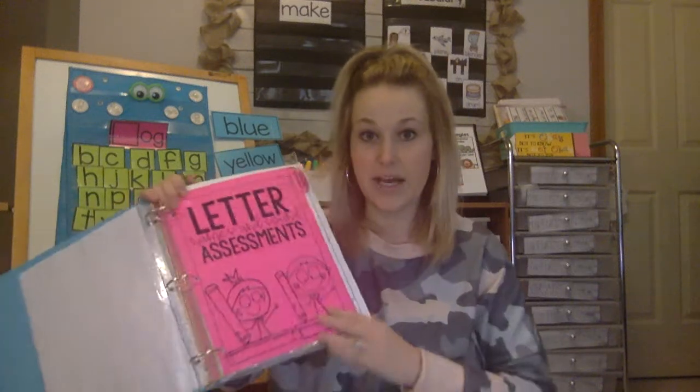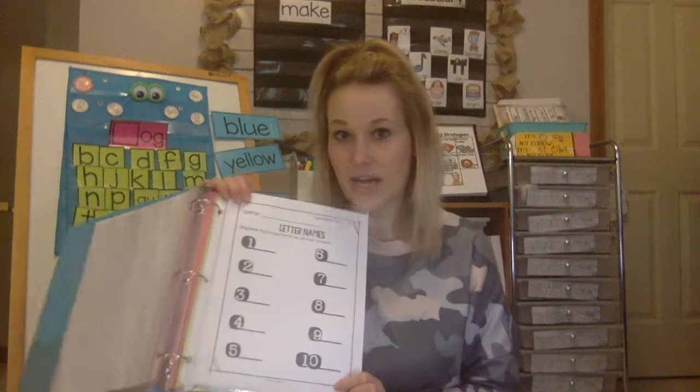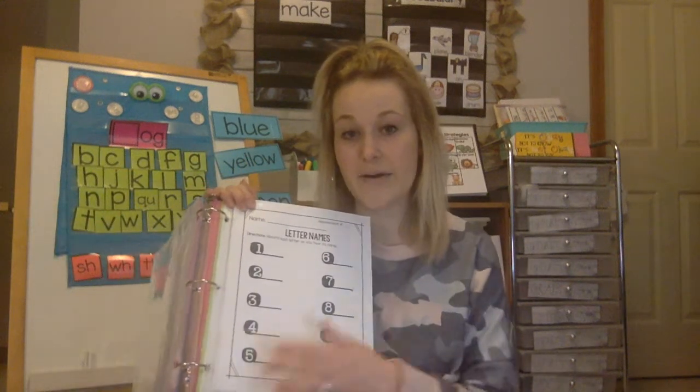I have these tabs that you can include if you want to. You don't have to. You can always use tabs that you already have. So these are the letter assessments, and I do just have a random list of them in here. And I store my paper in here. You don't have to do it that way. You can always print it out.